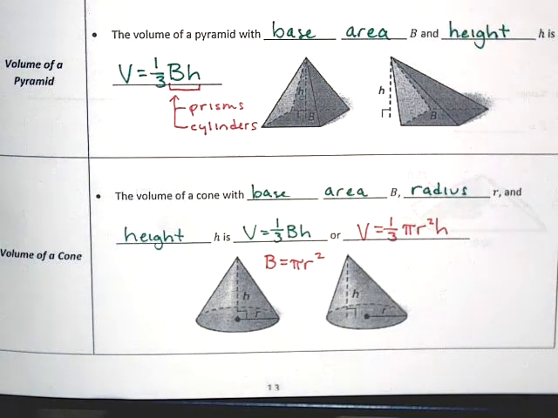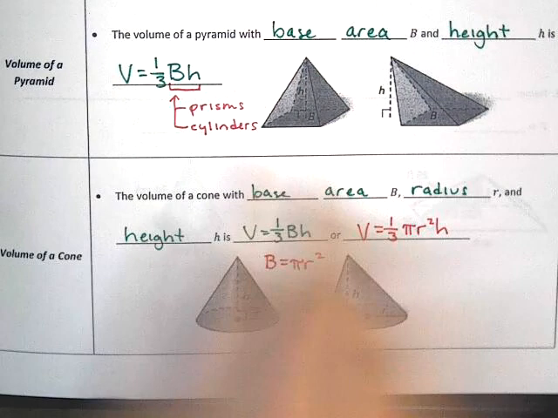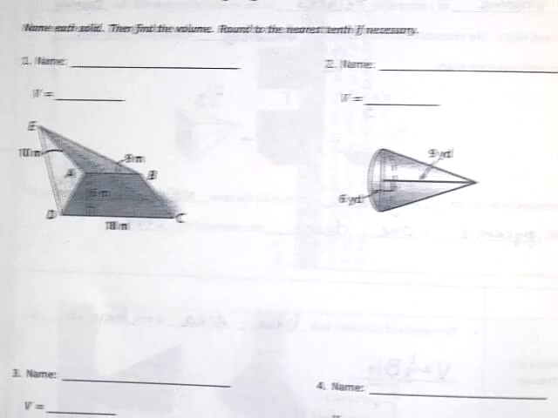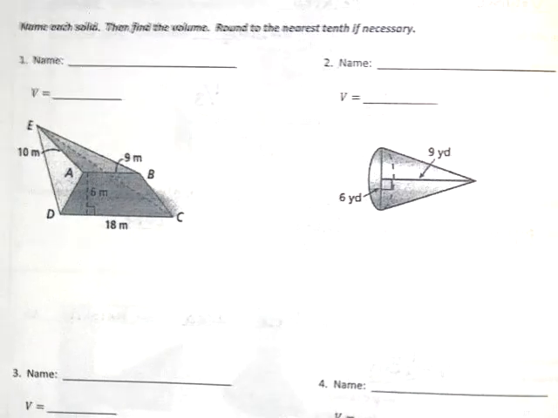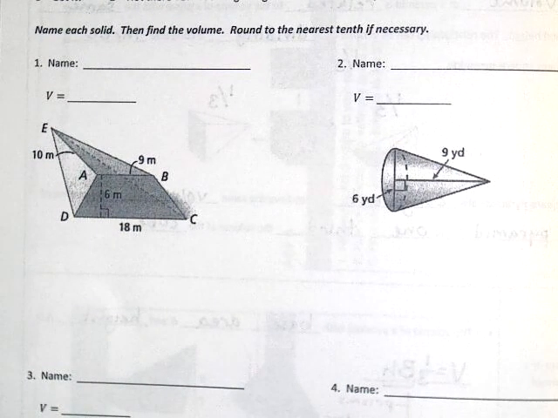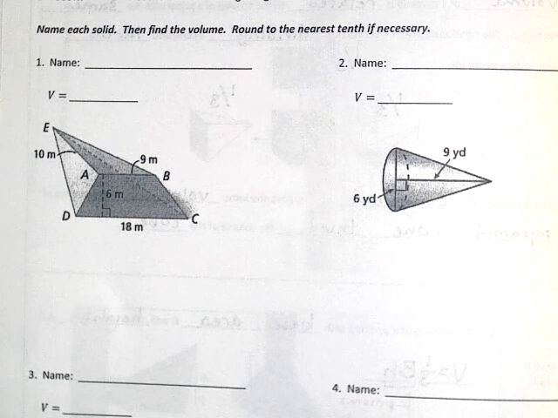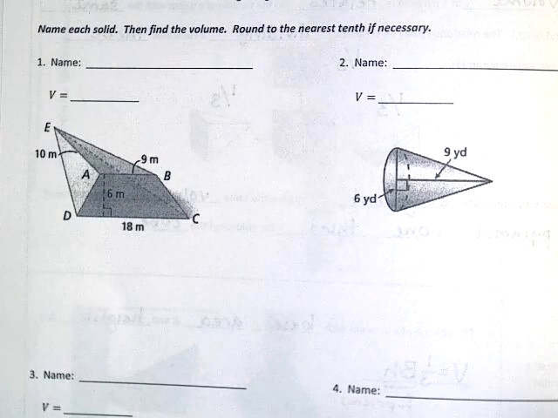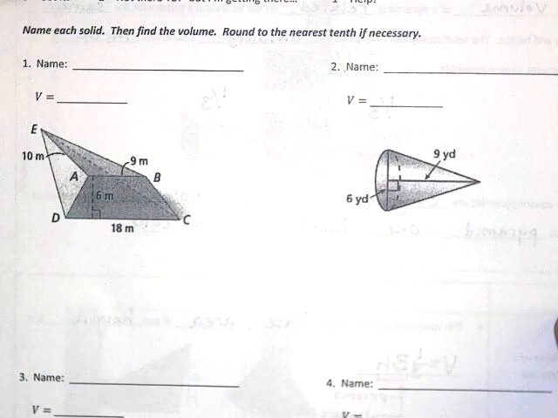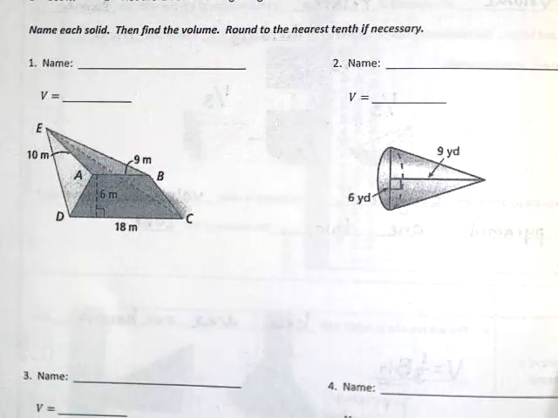So let's get into some practice. We start you off with what I consider a terrible picture. I think this example is very difficult to see, but I'm hoping that we can fight through it, work together, and figure out what's going on here. Now, I need to find the volume. Remember to round to the nearest tenth if necessary.